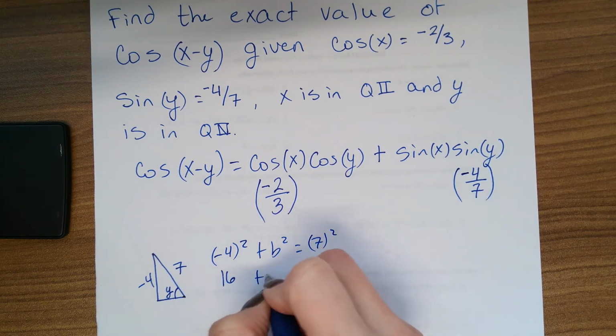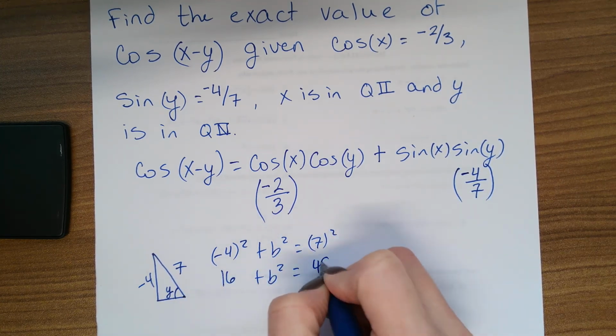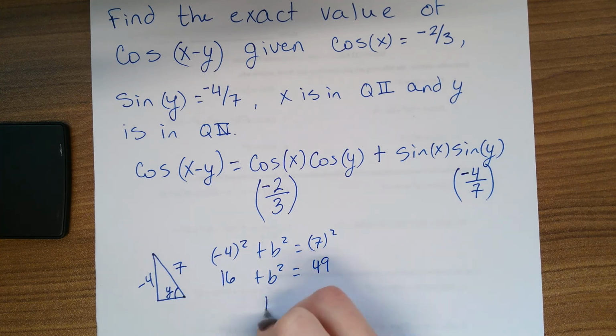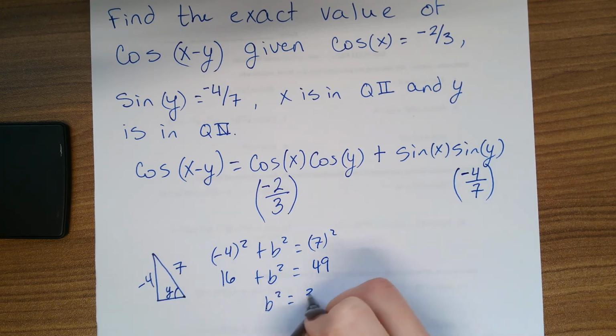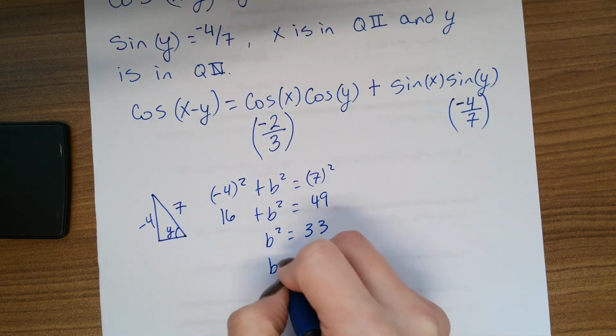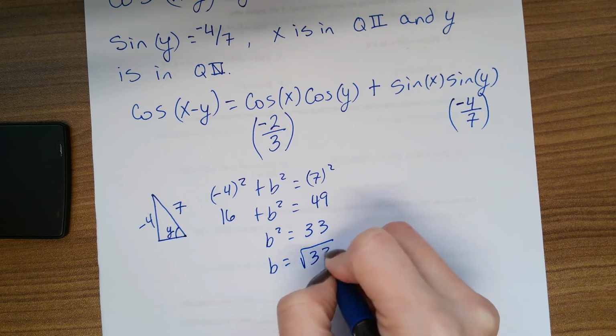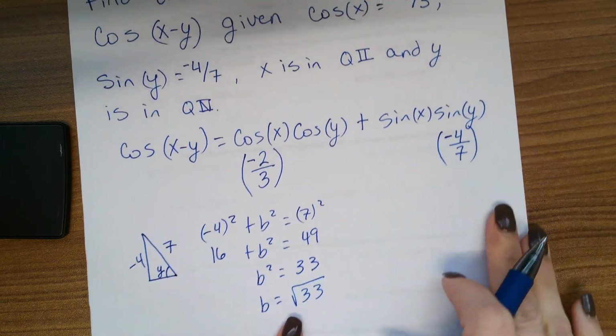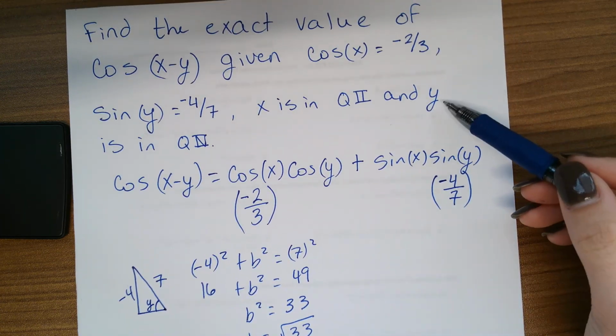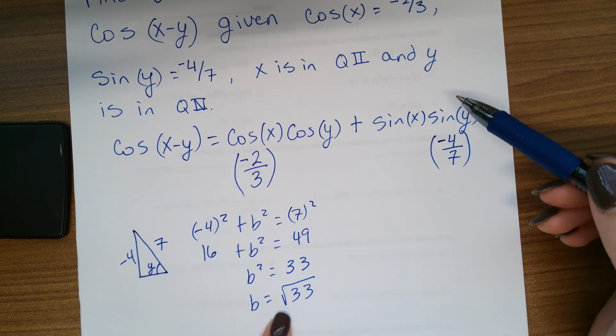So 16 plus b squared equals 49. So b squared is equal to 33. So b is equal to technically plus or minus the square root of 33, but we'll use which quadrant y is in to figure out what we should have.